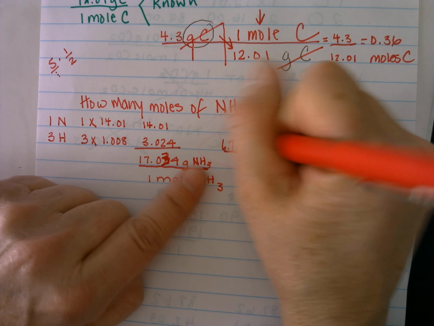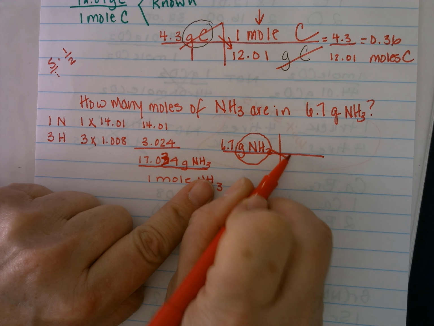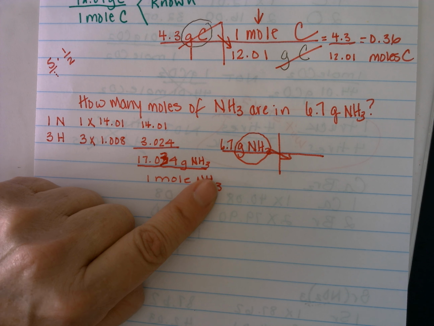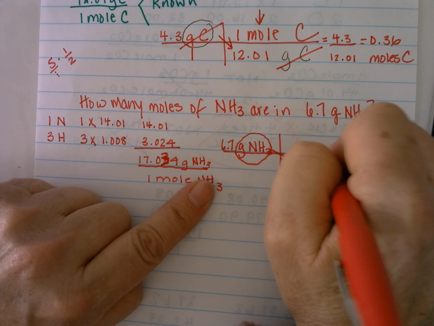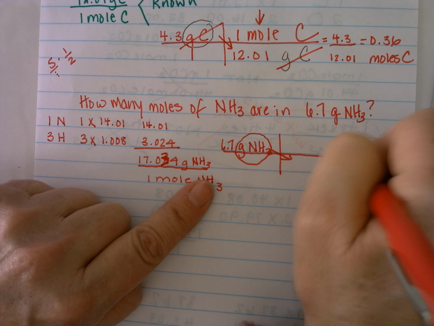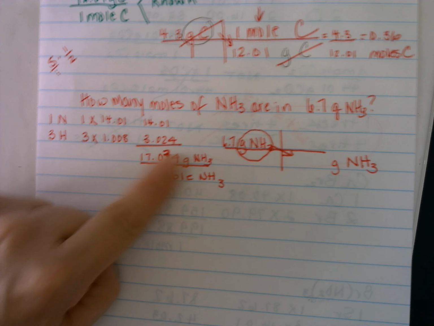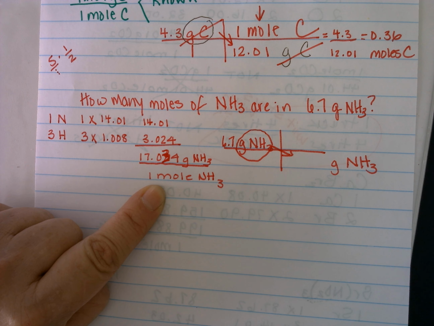All right, the reason it goes down is because whatever is up here goes down here. That is rule number 1. There are only 2 rules. Rule number 1, whatever is up top goes diagonally down. So I'm going to put my grams of NH3 here. And I'm trying to find out how many moles there are. So I have a conversion here that works very nicely because I have moles and grams here. See that? I have moles and grams, right?